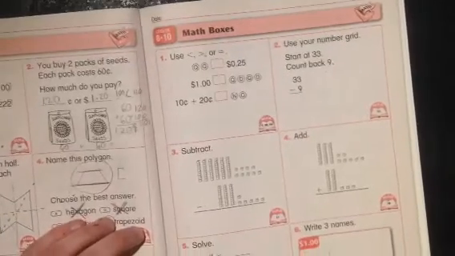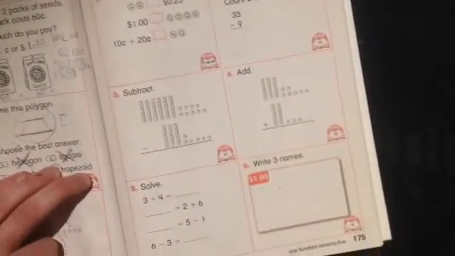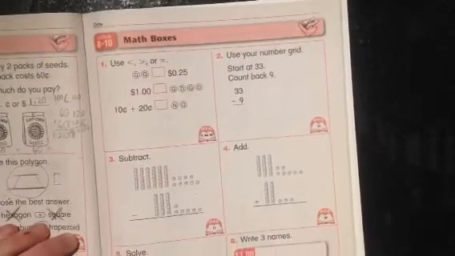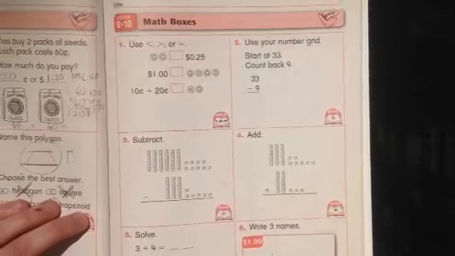Alright, boys and girls, this is 8.10 Math Box on page 175. This is also part of a review.